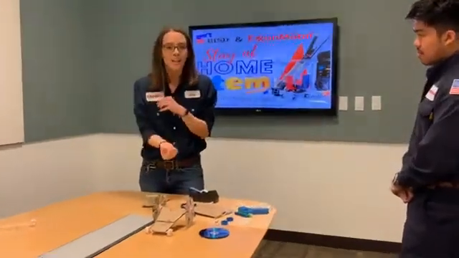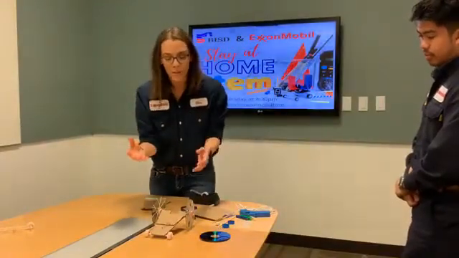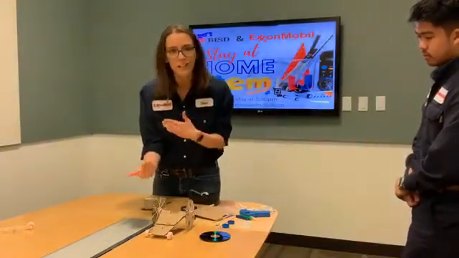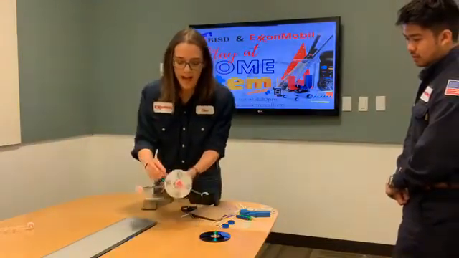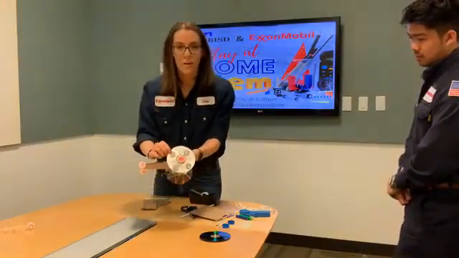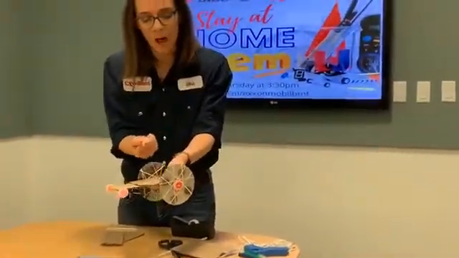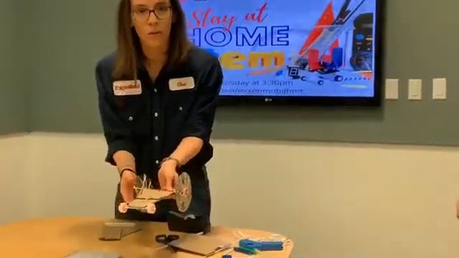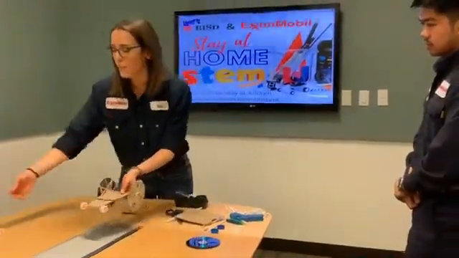Your axle may turn and your wheels may turn, but your car might not go forward. So if that happens to you, you just need to get a little bit of traction, right? Wrap a couple rubber bands around there. Maybe add, I attached some quarters on here as well to give it a little bit more weight to help it get that traction, to help that car go forward. Maybe you have too much weight on your car. That could be a problem.